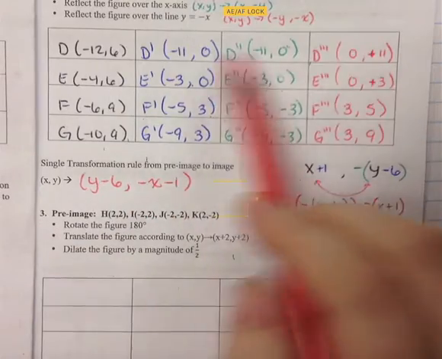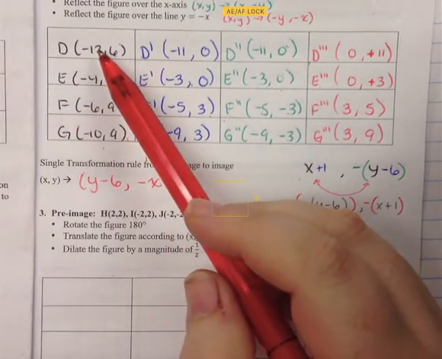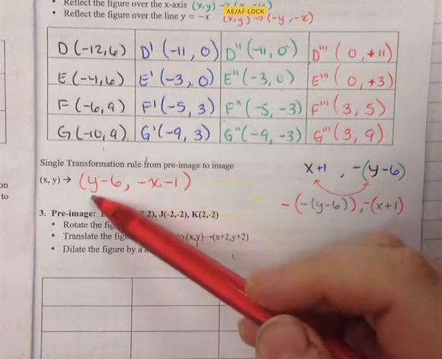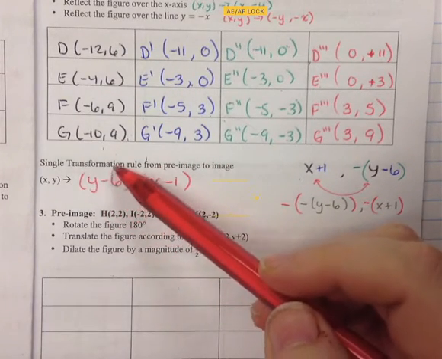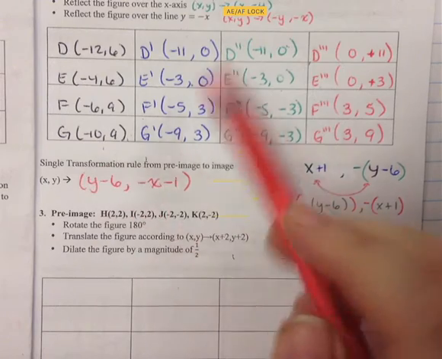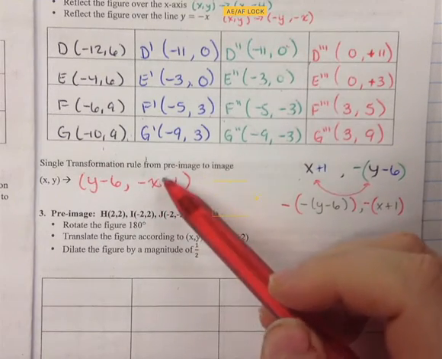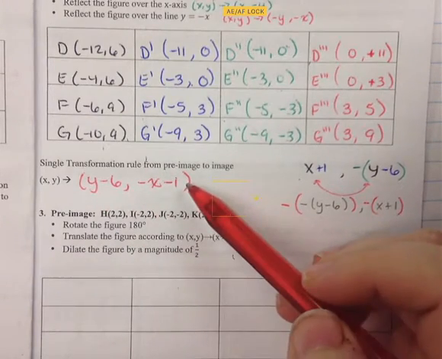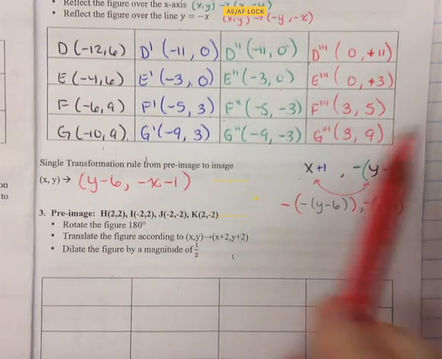So that works. So again, we put in our pre-image x to the x and the y to the y. And we got out the location of our image coordinates. So the front and the back. We could do that on all of them.